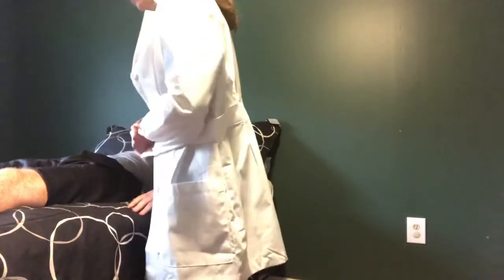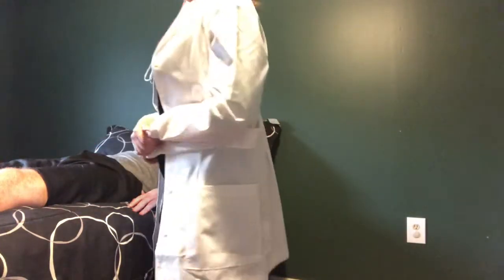The skin is pink. The hair distribution is even. I'm going to assess the joints at the hip, the knee, and the ankles. And the skin is warm. I'm assessing for capillary refill. It is under 2 seconds.